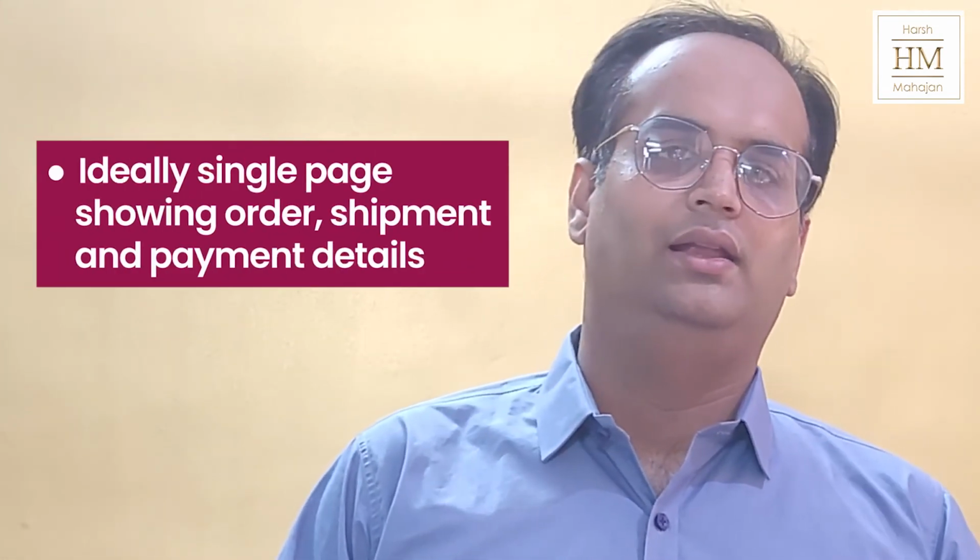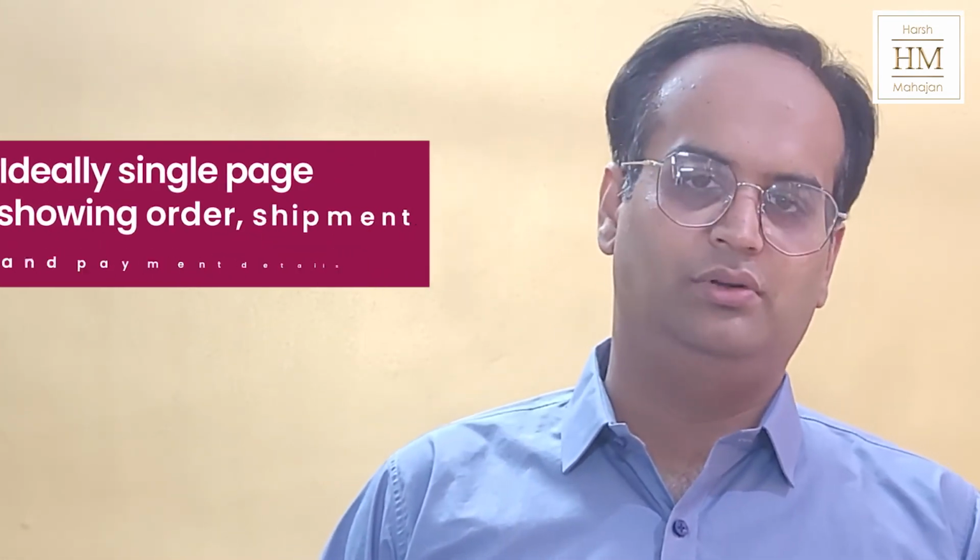So what should you have on that checkout page? First, a very simple checkout page with ideally a 1-step or a 2-step checkout process. The product added in the cart should be clearly visible. The amount should be clearly visible. The shipping information, whether it's free shipping or paid shipping or any COD charges, should be clearly visible. Your banking offers or the coupons should again be easily visible.